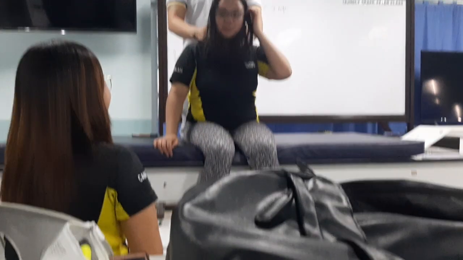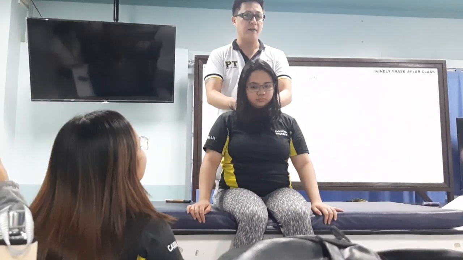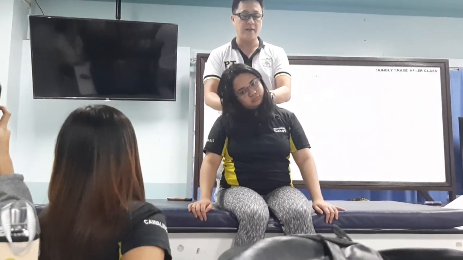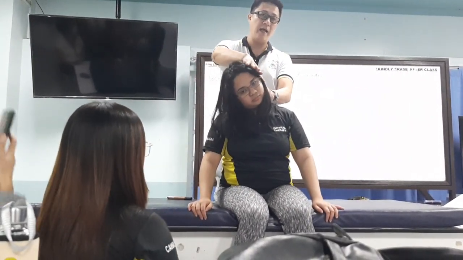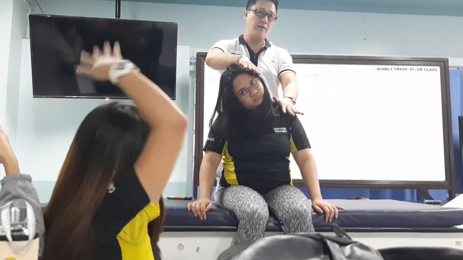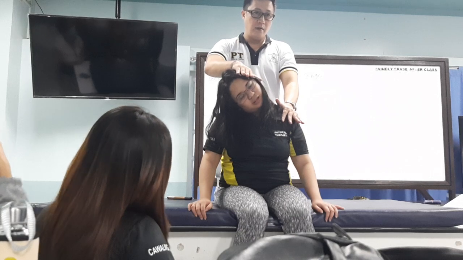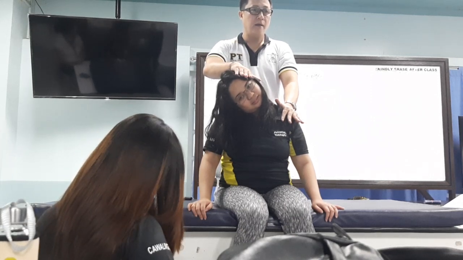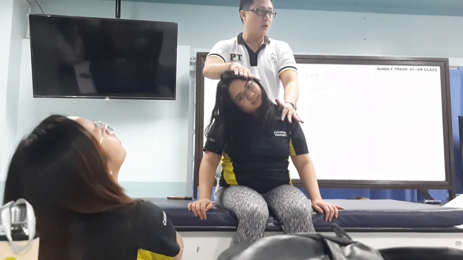Same, 8 seconds hold, 8 repetitions. Lateral flexion. Okay. Slightly flex the patient. And then laterally flex. Hold the temporal and shoulder. Okay. And push.